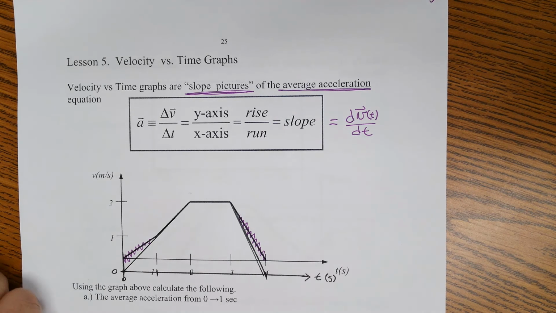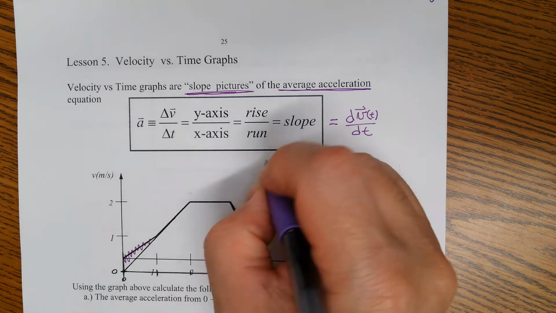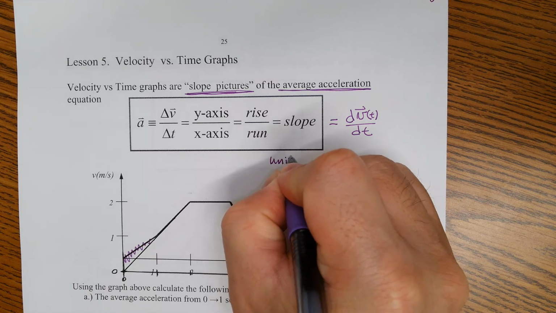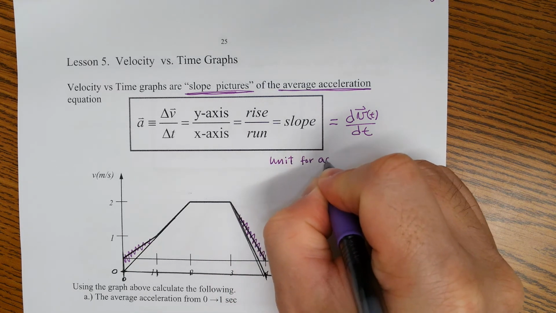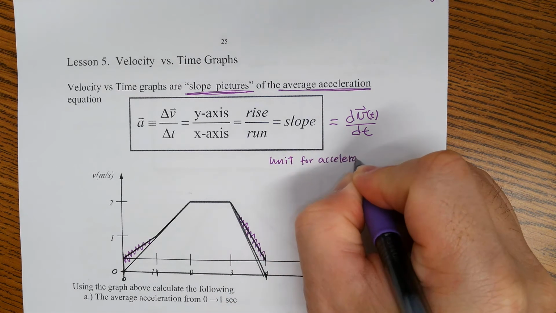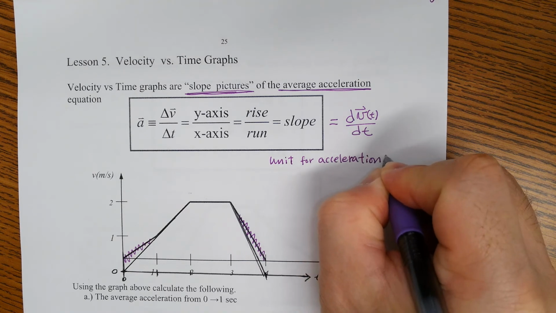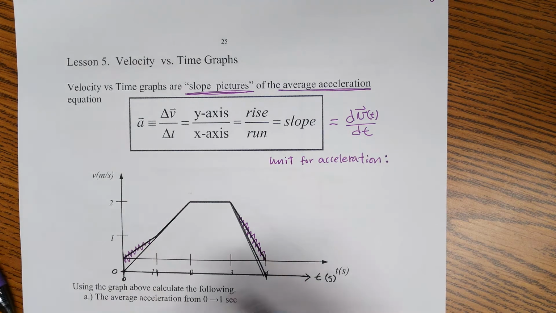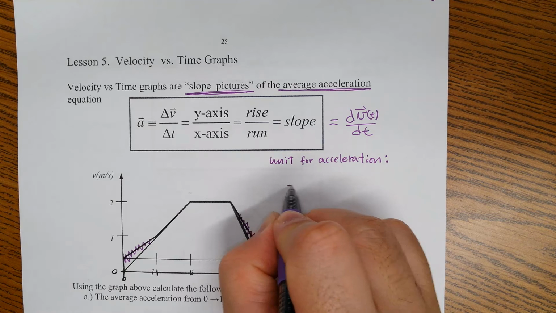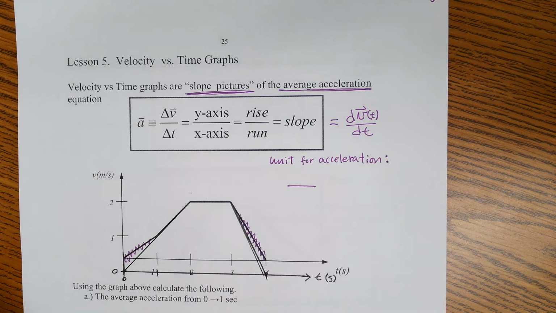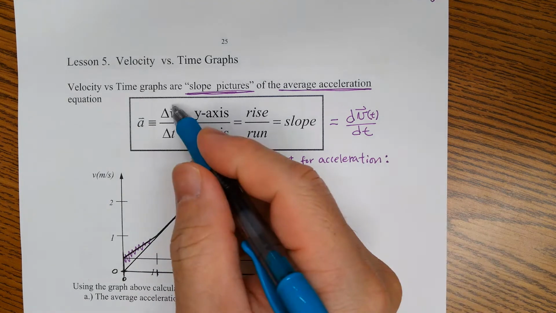Okay, let's take a look at the unit for acceleration. The unit for acceleration is delta v over delta t.